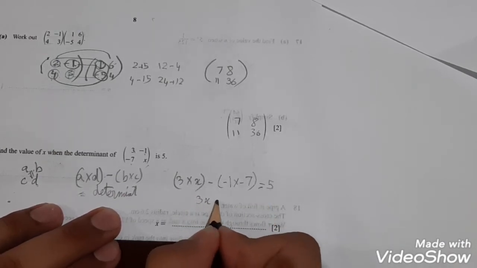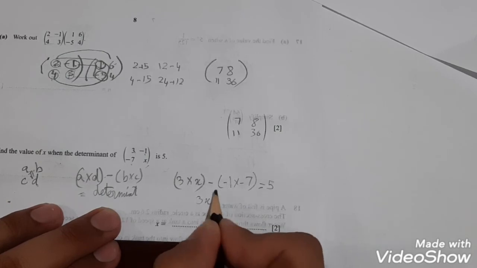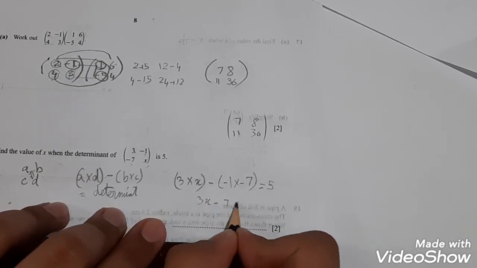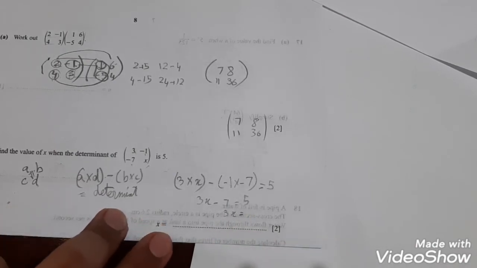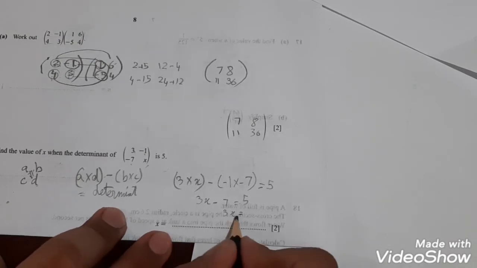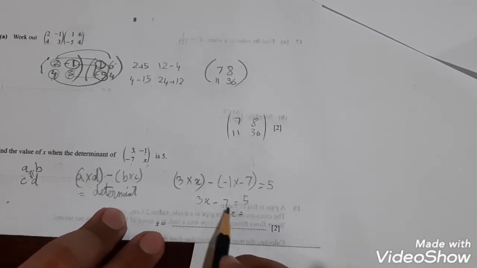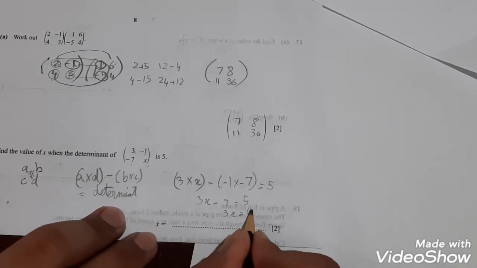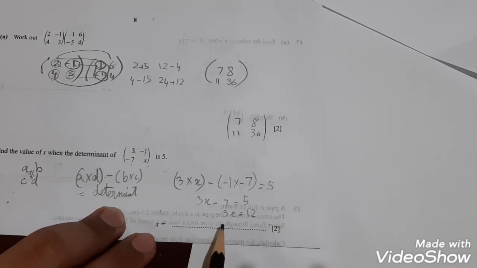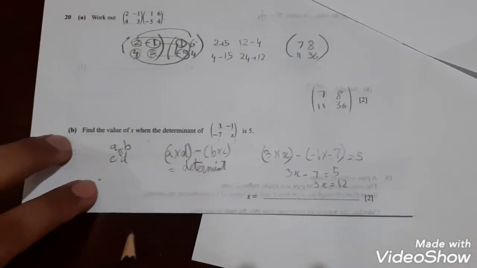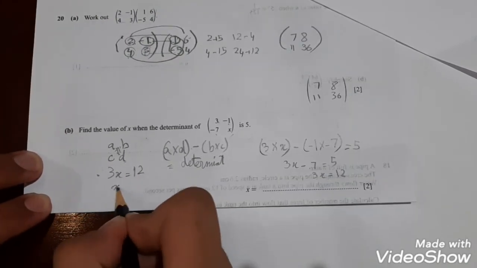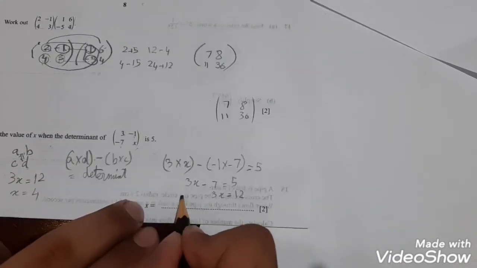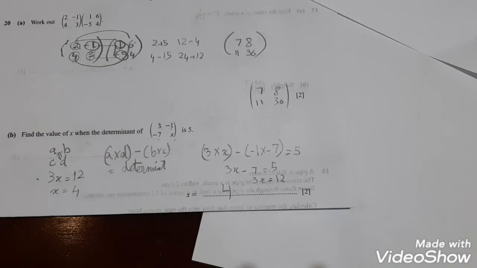3x minus 7 is equal to 5. We take 7 to the opposite side. 3x is equal to, so we take 7 from this side and take it to that side. 7 plus 5 is equal to 12. What remains here is 3x is equal to 12. Let me just move here so we can get more space. 3x is equal to 12. x is equal to 4. The answer is 4.